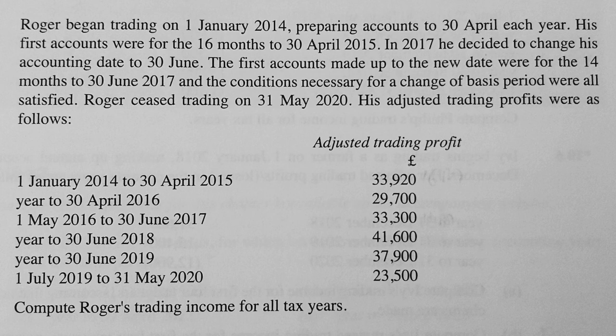We did discuss in the tutorial this week the conditions which need to be satisfied regarding the change of the basis period. Roger ceased trading on 31st of May 2020, so the business finished.